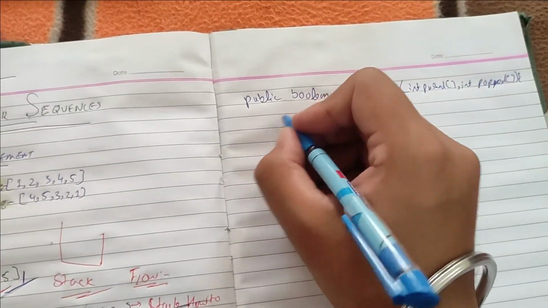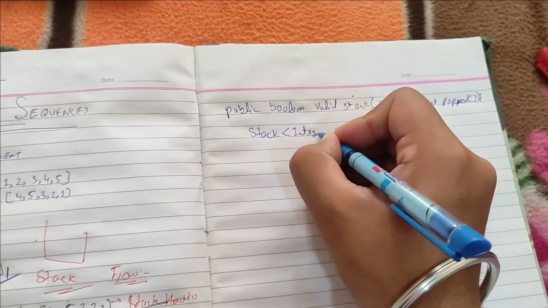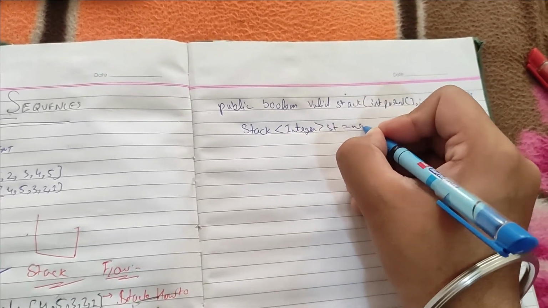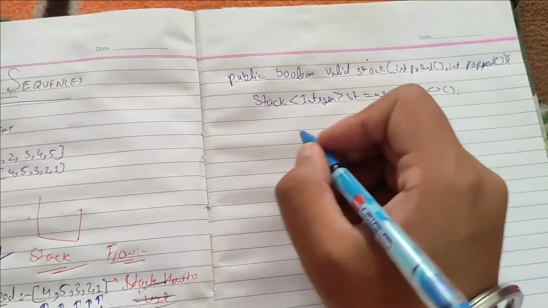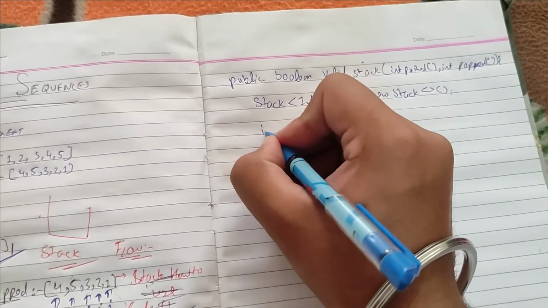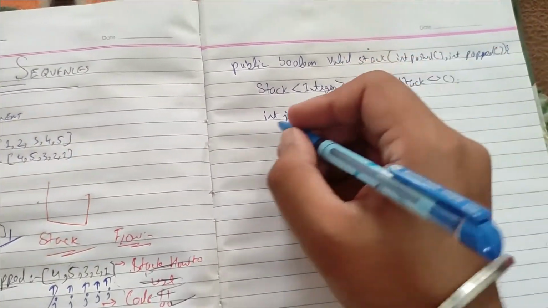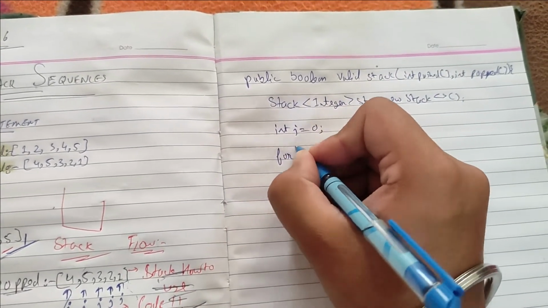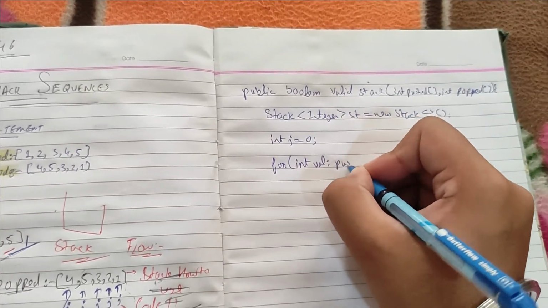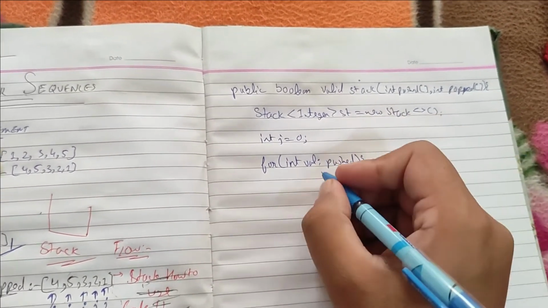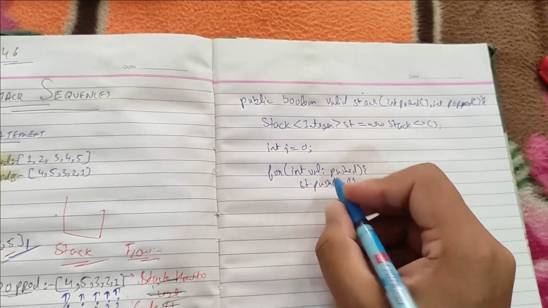My first job is to create a stack, so I will write Stack<Integer> st = new Stack. I have just initialized my stack. My second thing is to create one j pointer, initially at index 0. Now I will put my values in my stack. First of all, I have to fill the stack, so I will run a for each loop, for int value in pushed, and say stack.push(value).